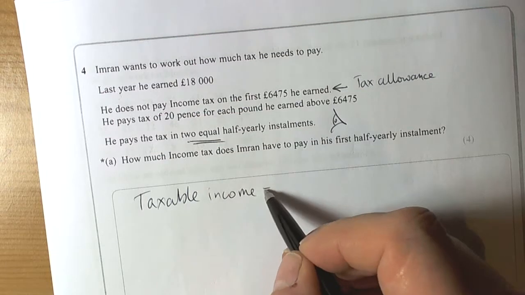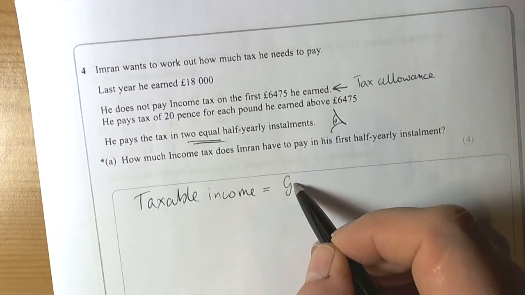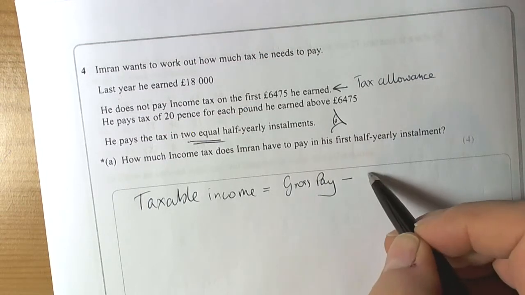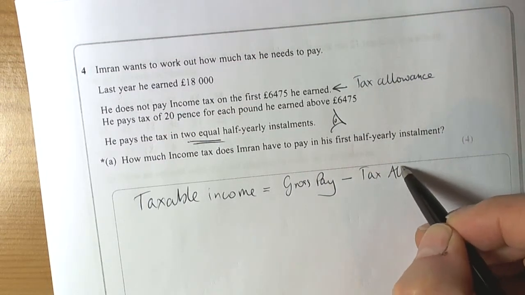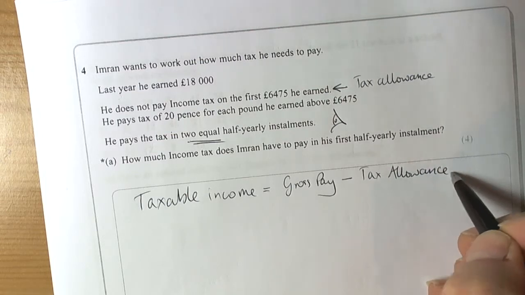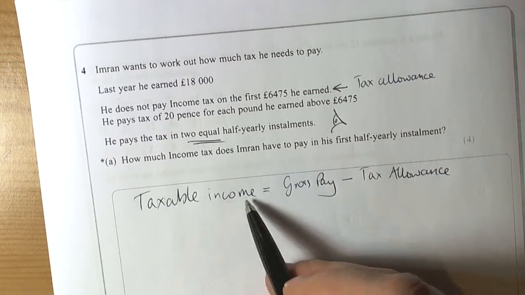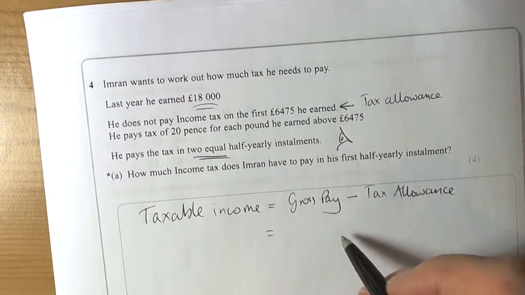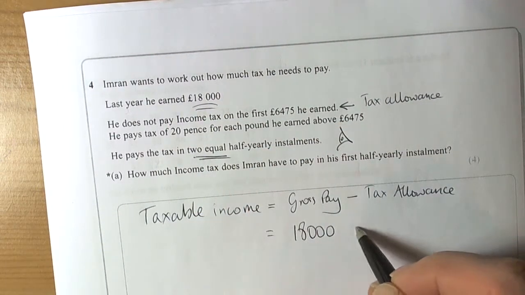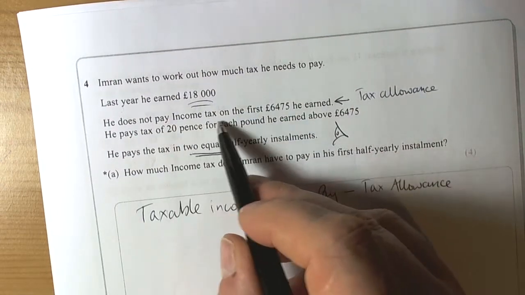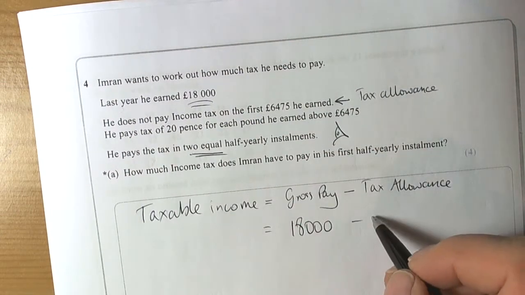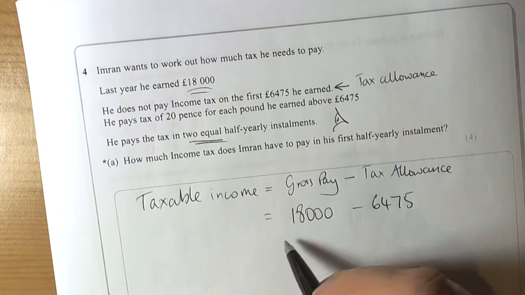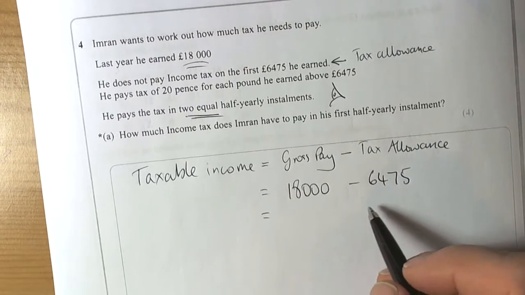The taxable income is going to be your gross pay, in other words, the total amount you earn in a year, take away your tax allowance. So that's the kind of formula we should be thinking about using to work out what's called the taxable income. So the gross pay in this question was given as £18,000, so it's going to be 18,000, and the tax allowance is the amount of money you can earn before you pay any tax, and in this question it's been given as £6,475, and of course we then do that on our calculators.